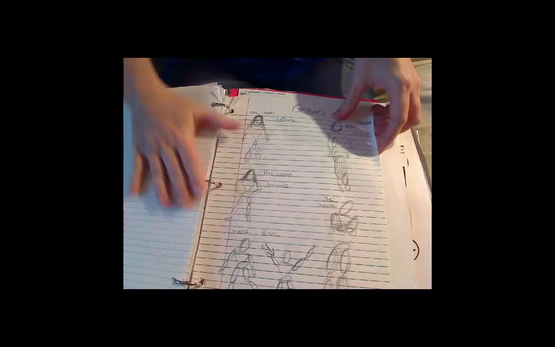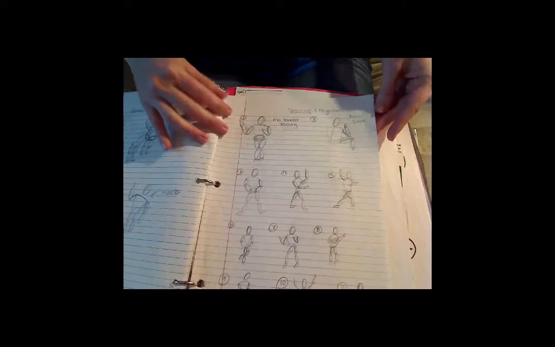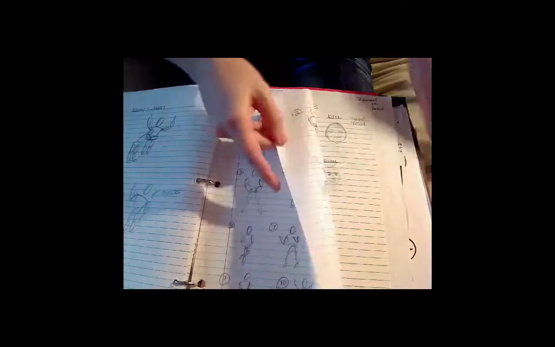Then in here we were doing some gesture drawings for quick sketching for thumbnails and practicing drawing ability. I would do 1 minute gesture drawings where I would take a pose and stand there for 1 minute and they would have to draw what position I was standing in.